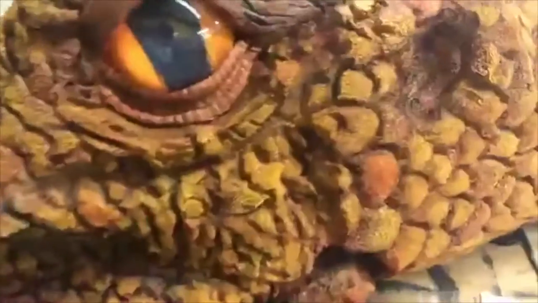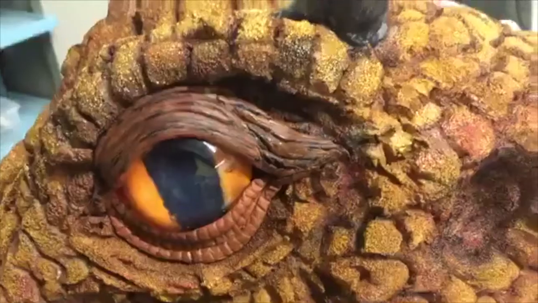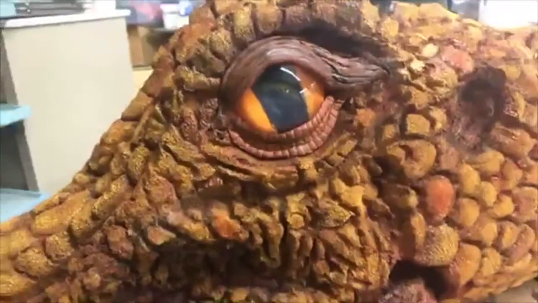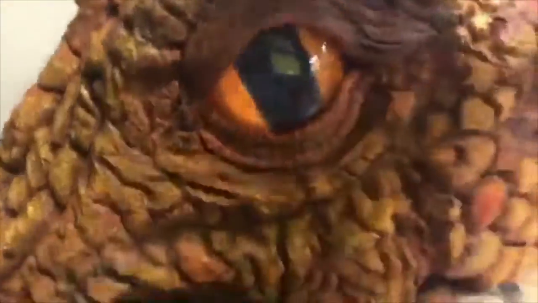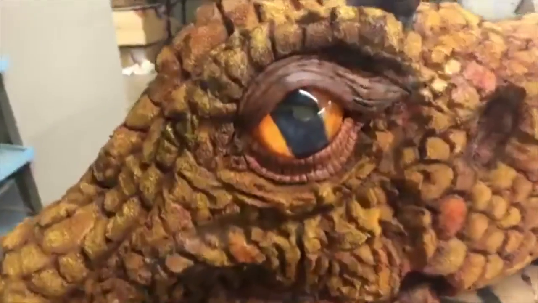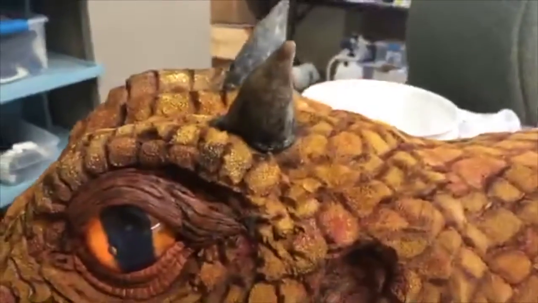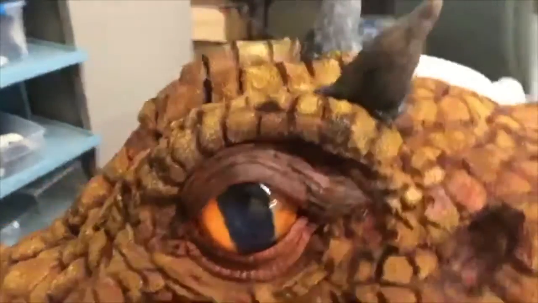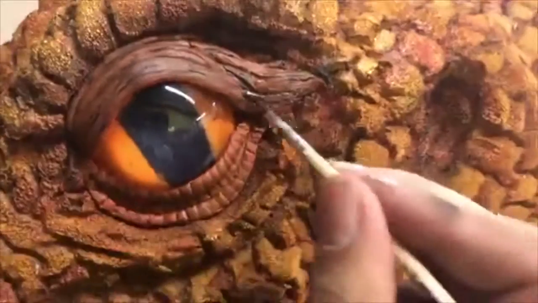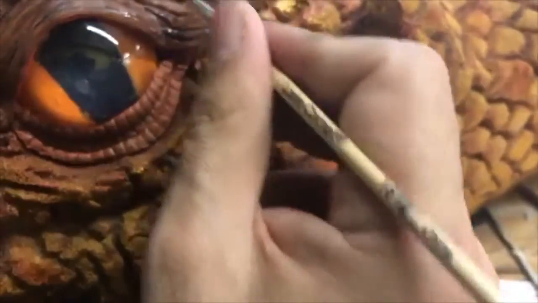But this is what I mean when I say suspension of disbelief. People in general, because of these details, are going to be willing to suspend the knowledge that this, in fact, is a make-believe creature made out of foam, basically the same stuff that you would find in your couch. So I want to do a good enough job that people are willing to set that aside and imagine this animal as a living organism. So that's part of the goal here.